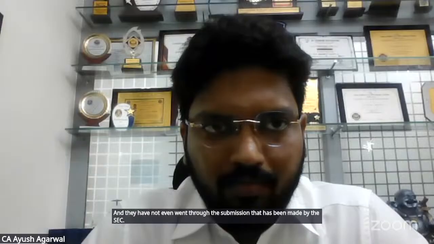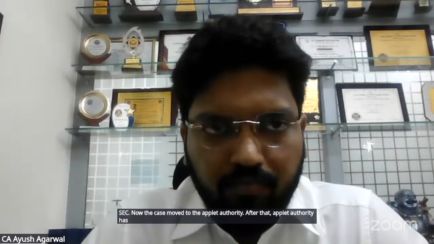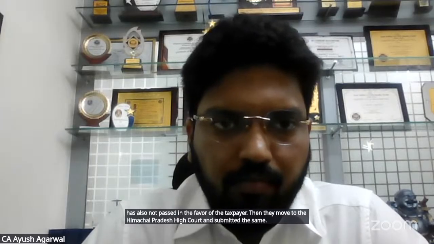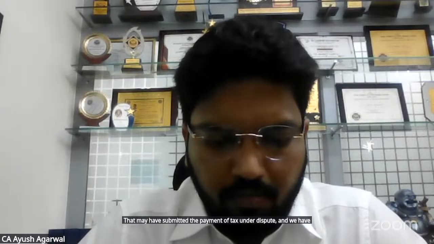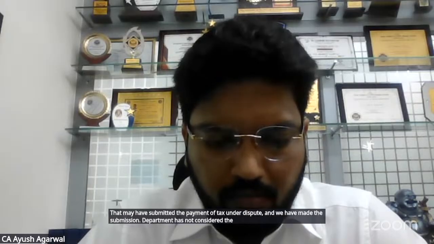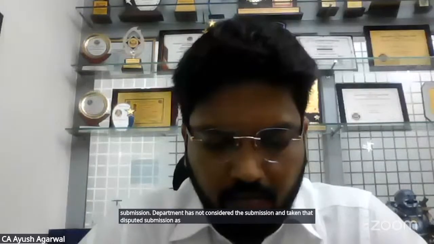Now the case moved to the appellate authority. After that, the appellate authority has also not passed in the favor of the taxpayer. Then they moved to the Himachal Pradesh High Court and submitted the same, that we have made the payment of tax under dispute and we have made the submission. The department has not considered the submission and taken that disputed payment as a confirmation of the demand.